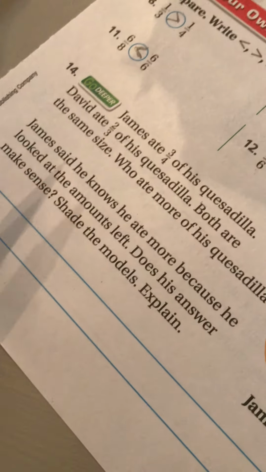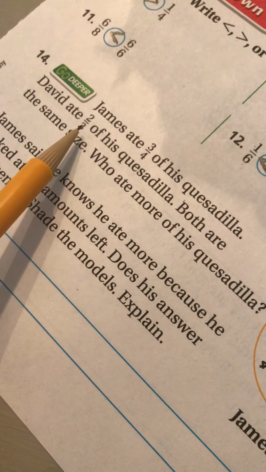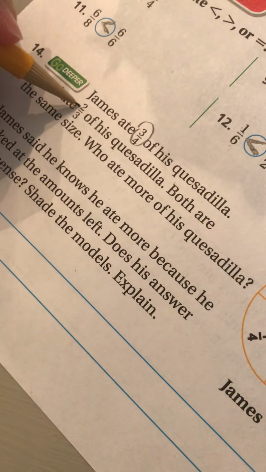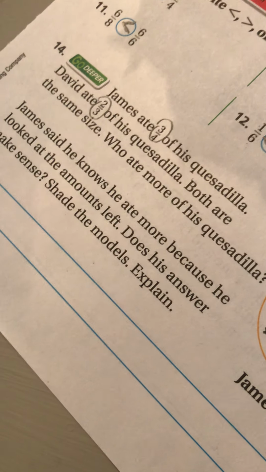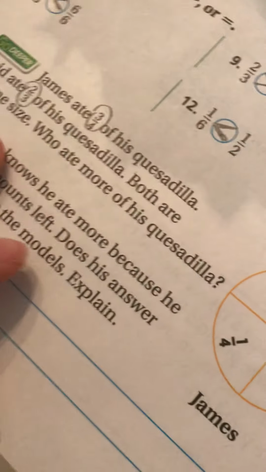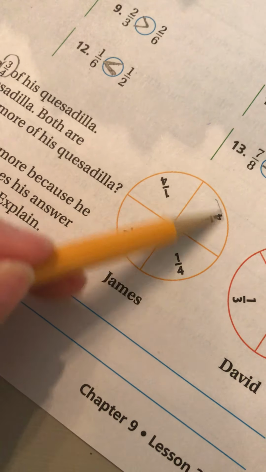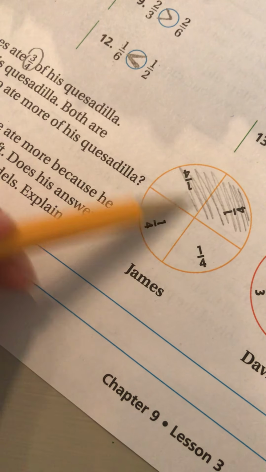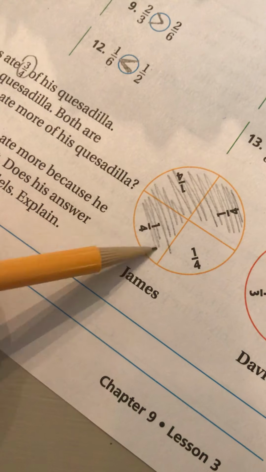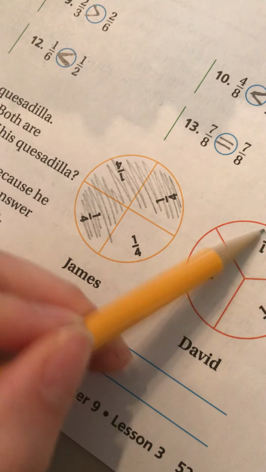James ate 3/4 of his quesadilla, and David ate 2/3 of his quesadilla. Both are the same size. Who ate more? So let's shade this in. James ate 3/4, so 1, 2, and 3. And David ate 2/3.